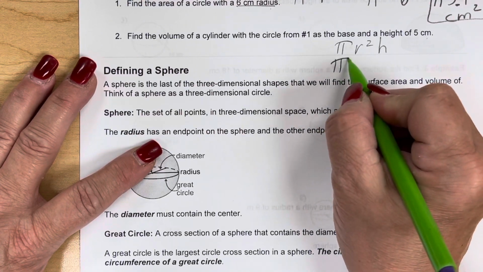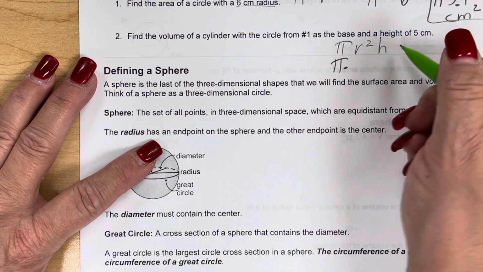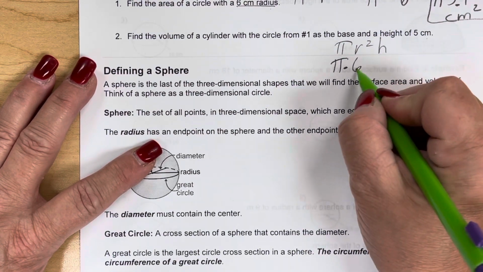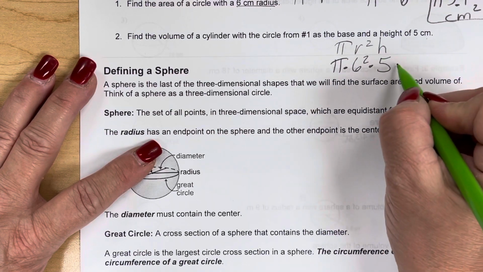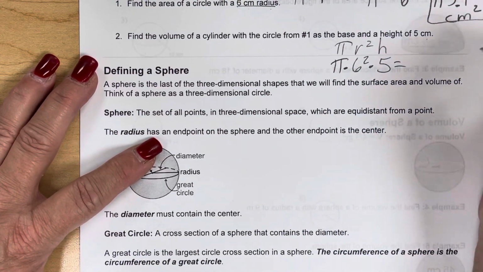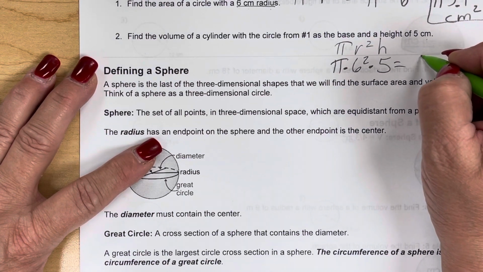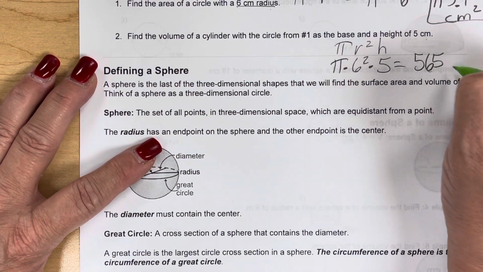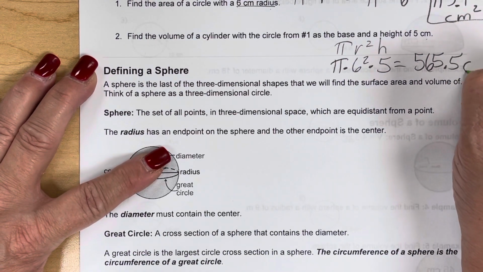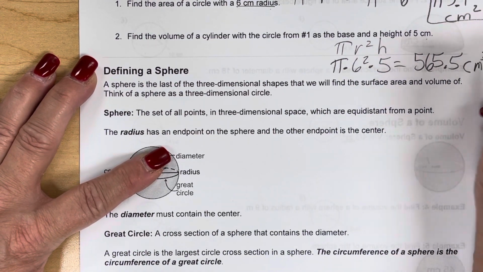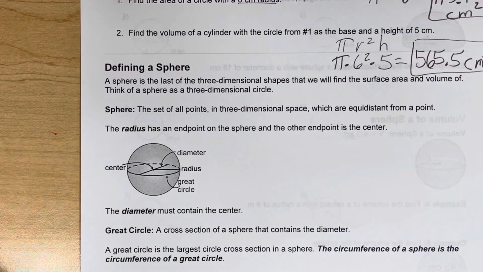I know my radius is 6, and the height is 5. So when I multiply that, I get 565.5, and this is volume, so that's cubic centimeters.